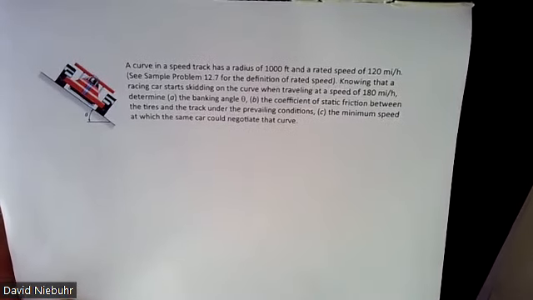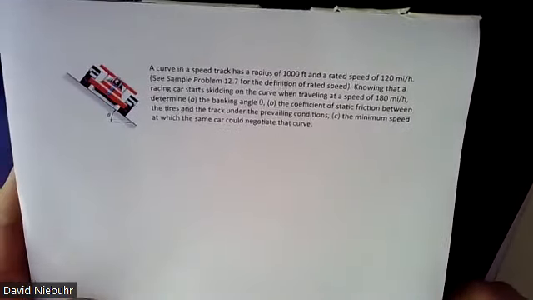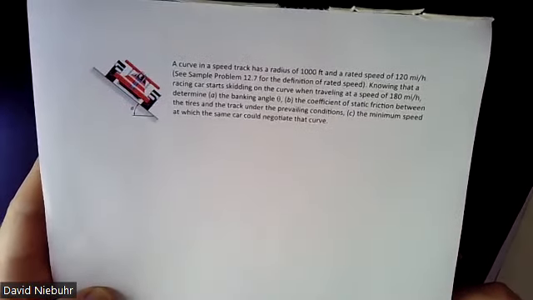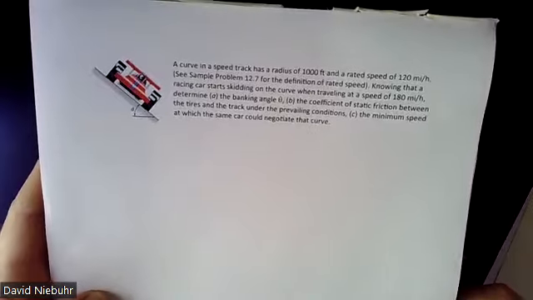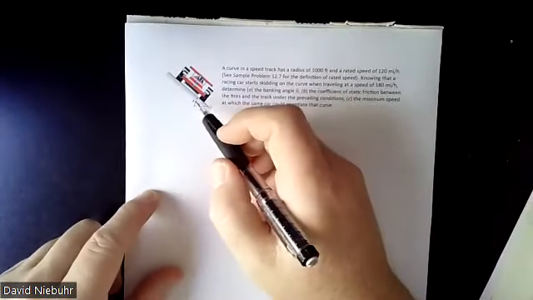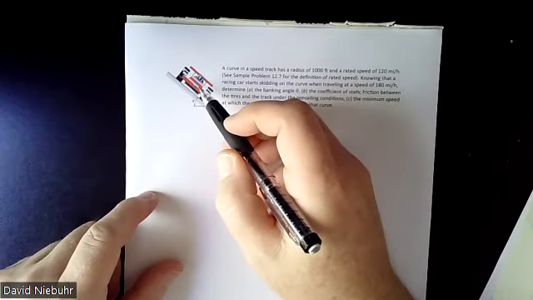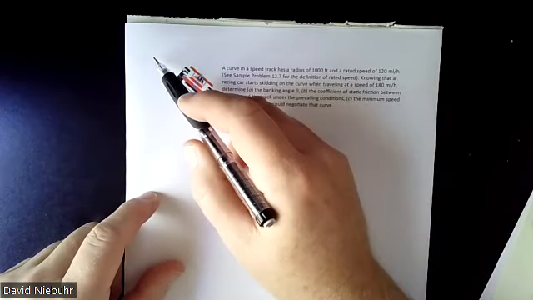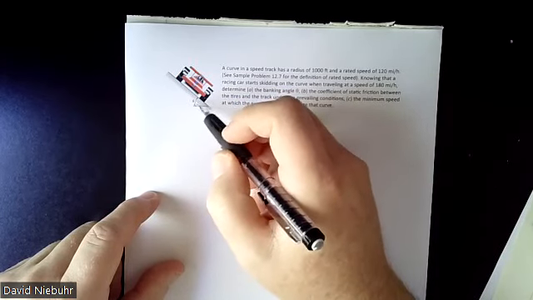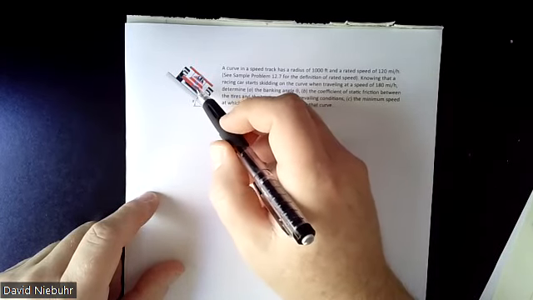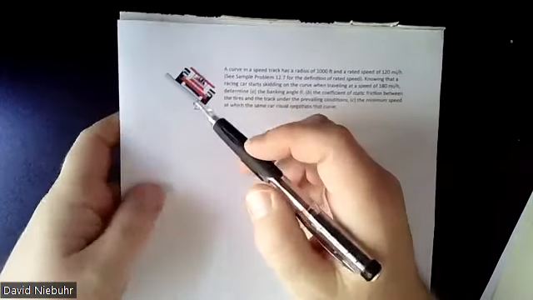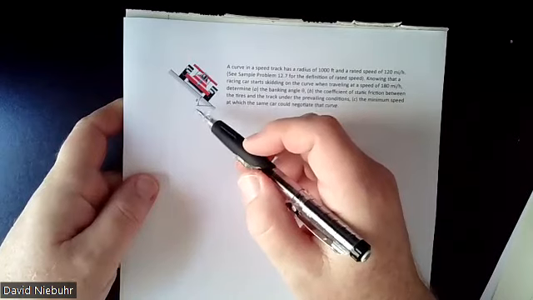Now, rated speed. What is rated speed? So rated speed is the speed at which you don't rely on friction to hold you into the corner. So as you can see, as you go through the corner, your inertia is going to want to throw you out of the corner, but you have an mg sine theta of this angle of the weight of the car wanting you to come back in. And when you calculate it out, you'll find that it's independent of mass. It just has to do with the angle.